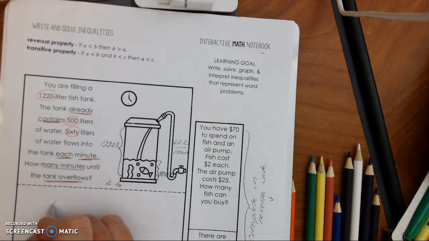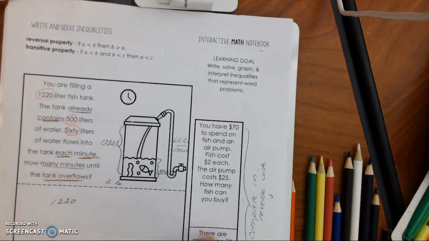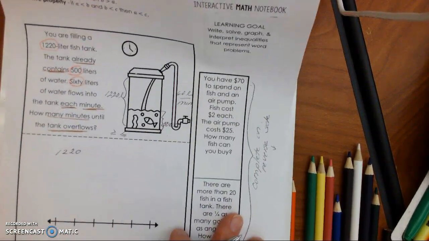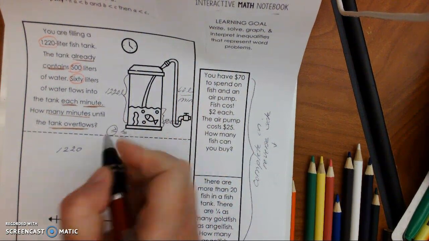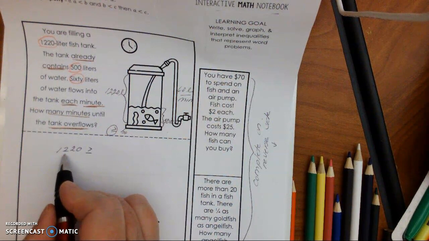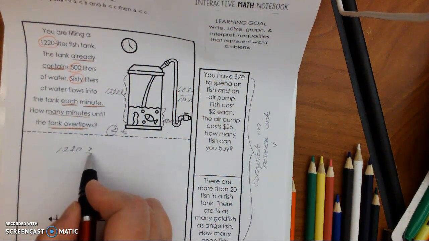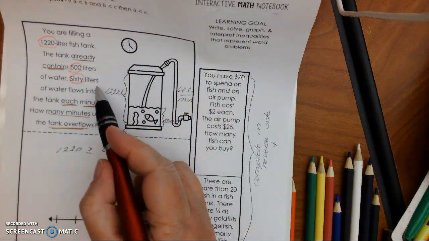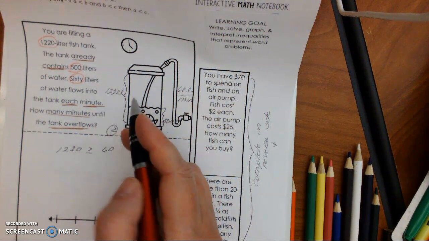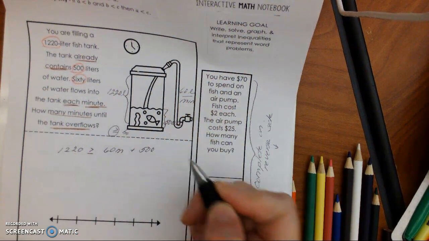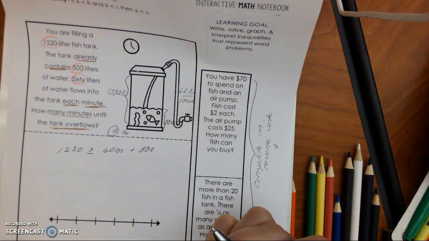So we're going to start with 1,220 liters, and I'm going to pick, because we want at least, 1,220 liters greater than or equal to 60. We want to add 60 liters per minute, and we're going to start with 500. So now we're just going to solve the inequality.